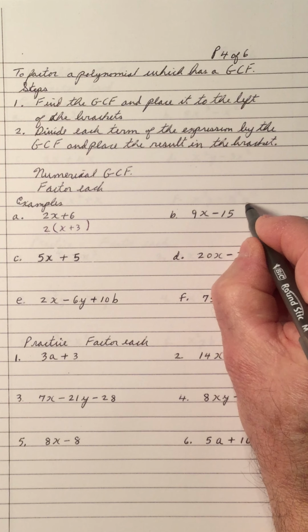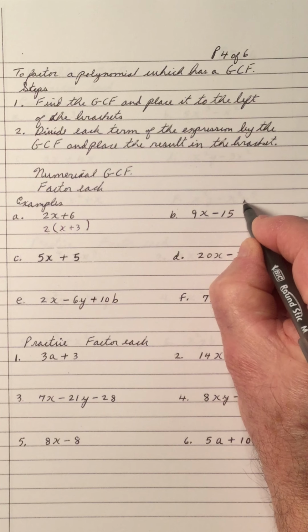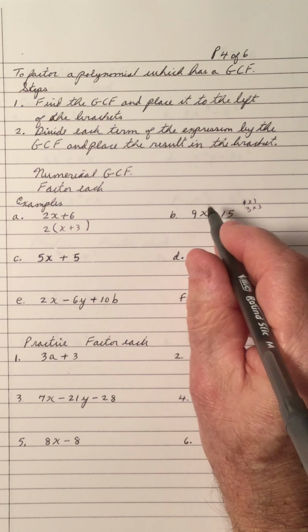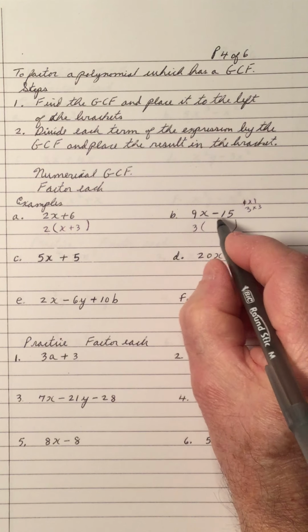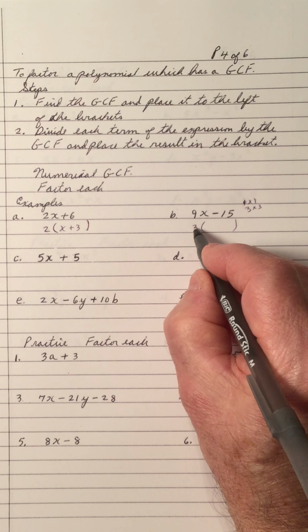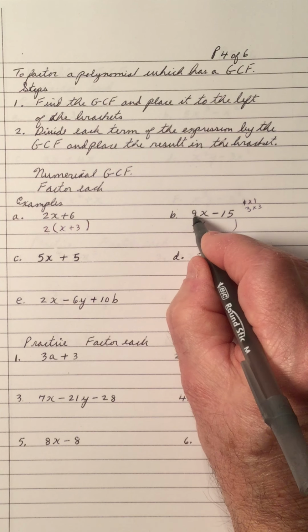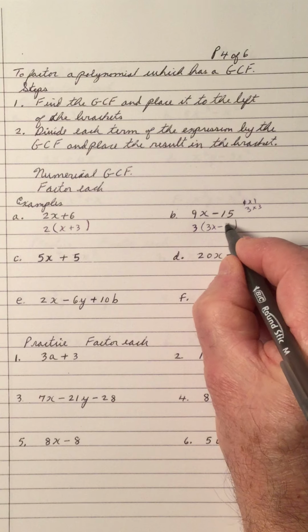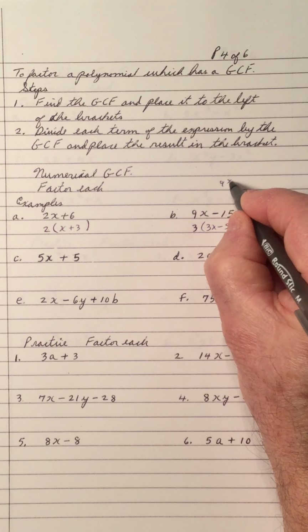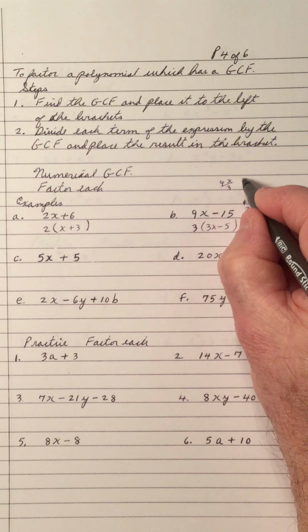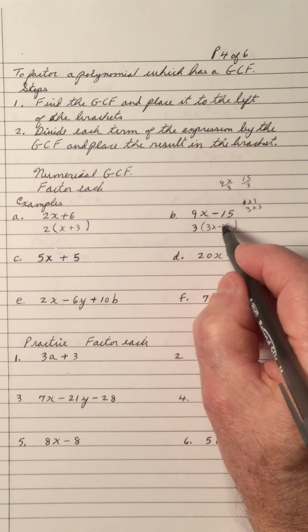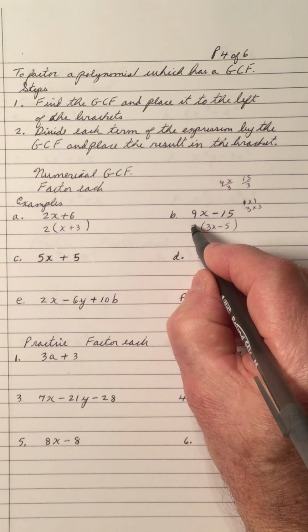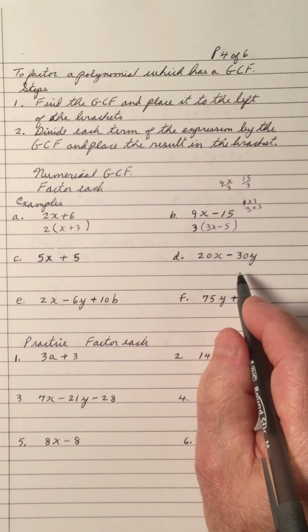GCF of 9 and 15. 9 is 1 times 9, and 3 times 3. 9 is not a factor of 15, but 3 is. So the GCF of 9 and 15 is 3. Take the 3 and put it on the outside of the bracket. Now, 9x divided by 3 is 3x. 15 divided by 3 is 5. Some people do 9x divided by 3 and get 3x, and 15 divided by 3 and get 5. But what I do is I put this somewhere else on the paper. I don't write in here because it takes too long to write it down.